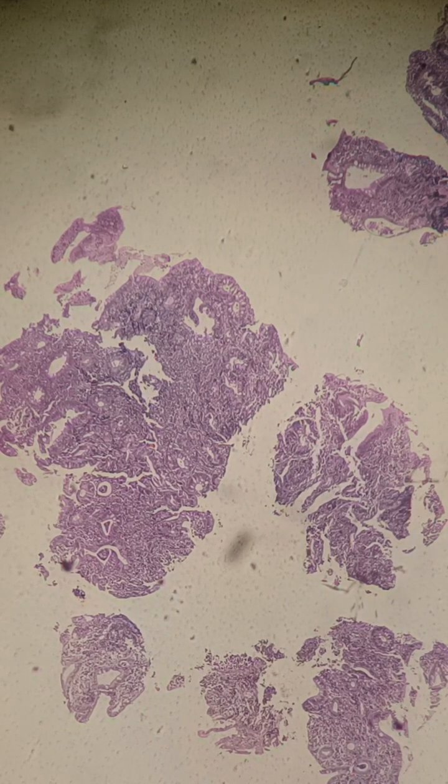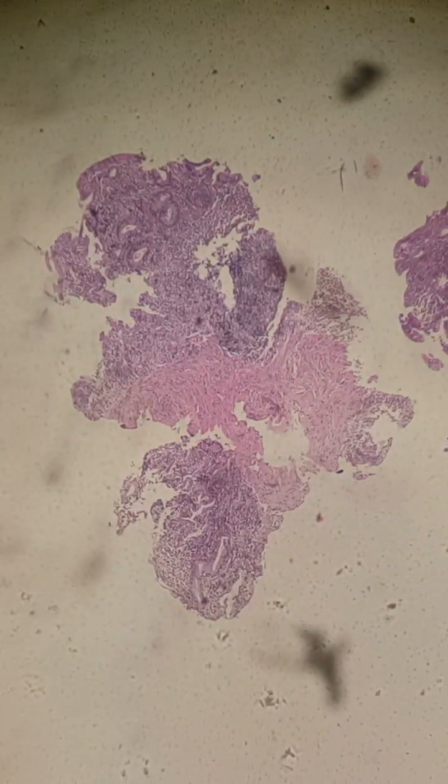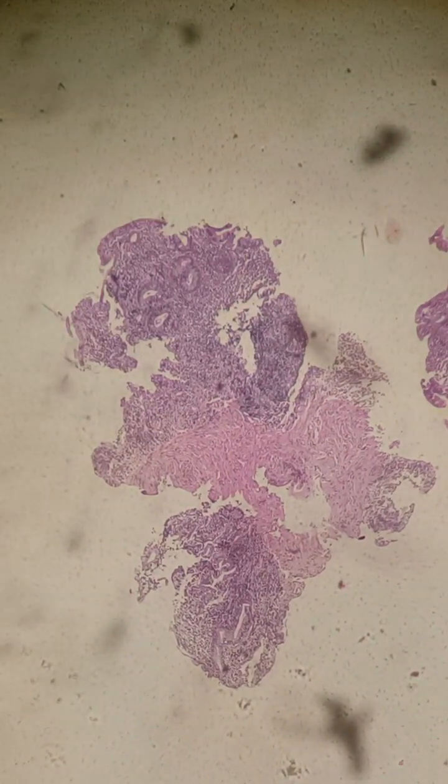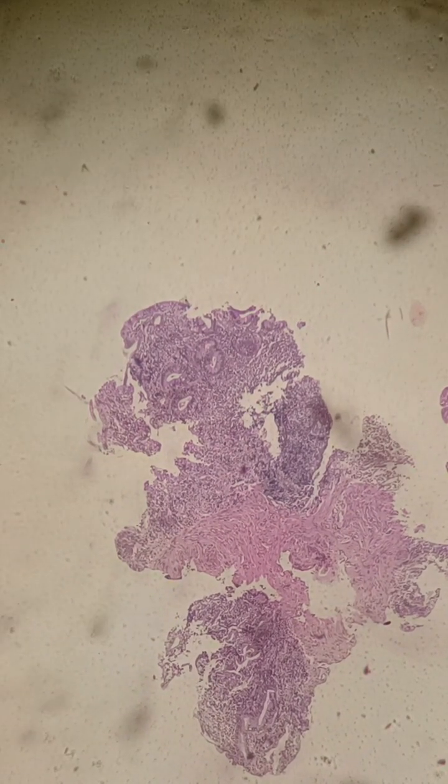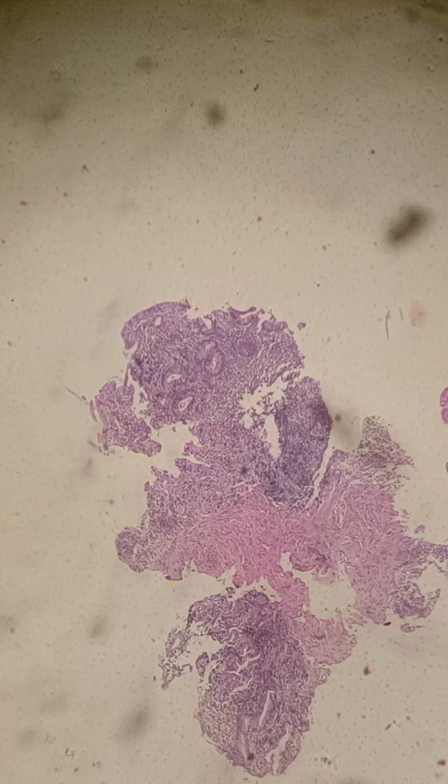Looking at the colonic biopsy, what is striking is that the mucosa appears quite blue. That means there are a lot of inflammatory cells in the lamina propria. And the crypts appear less in number. That means there is crypt atrophy.